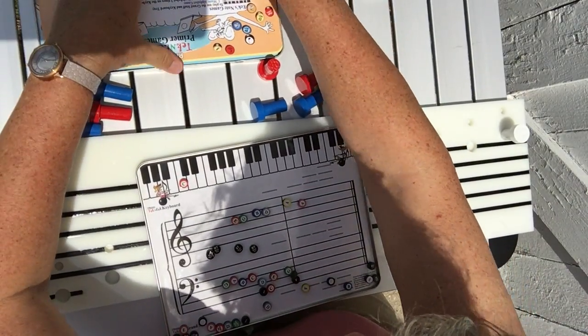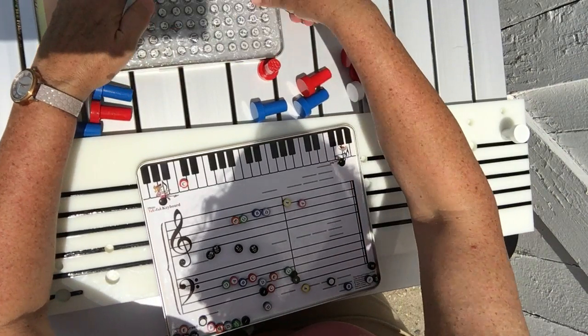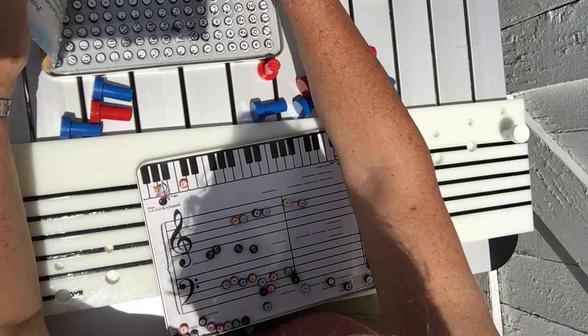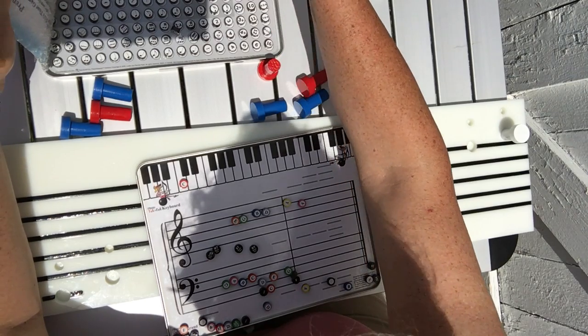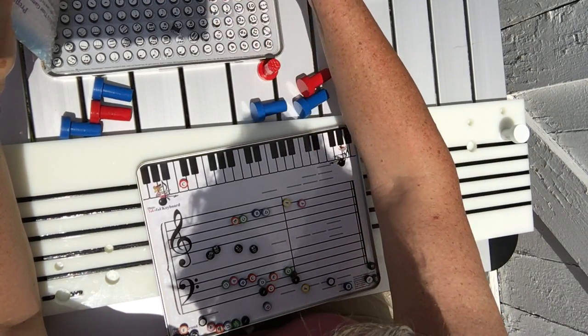This piano teacher in Canada and her husband created this over many years, and then she brought it to a conference to sell, and I just have way too much fun with things like this. With the flats. Okay.